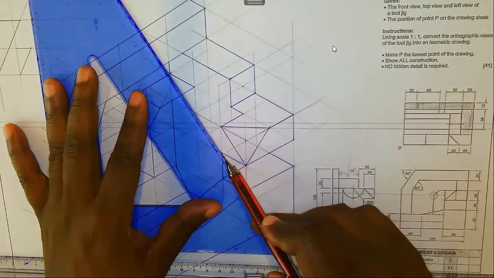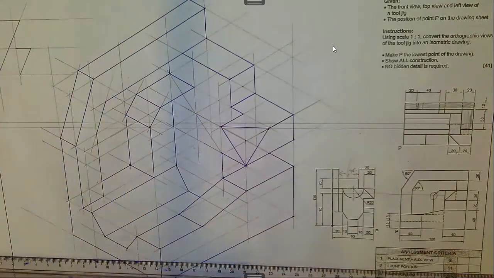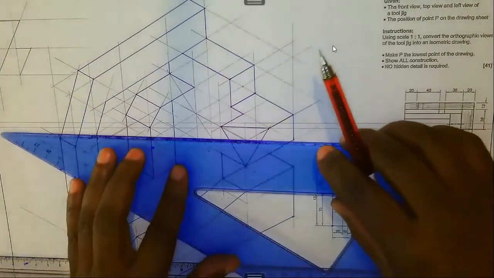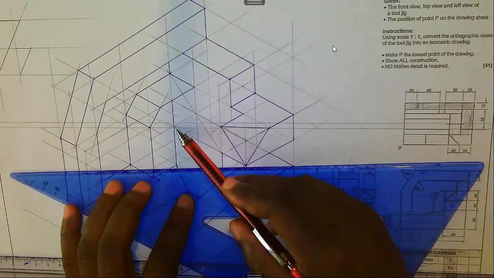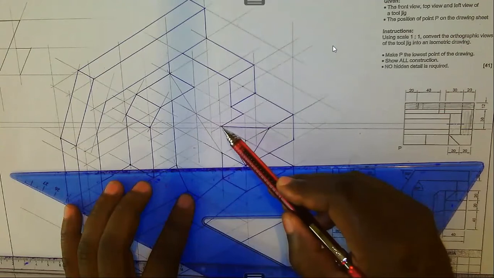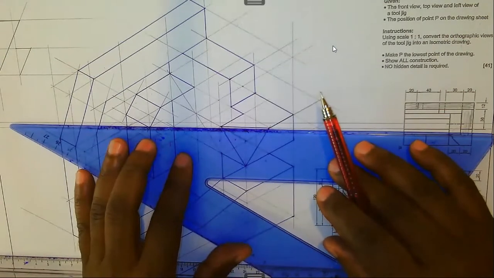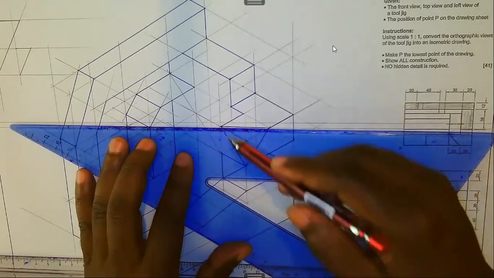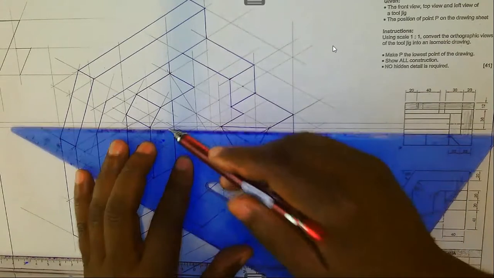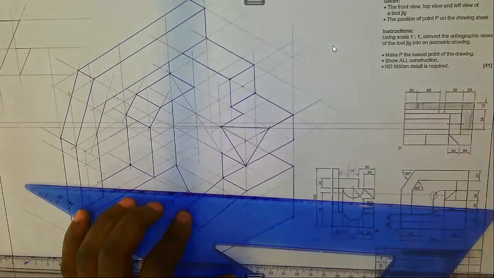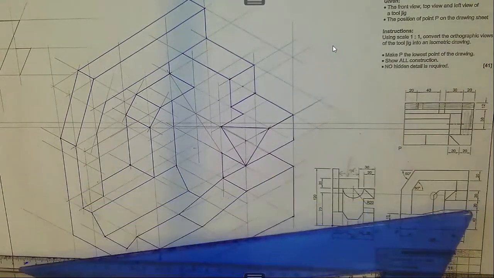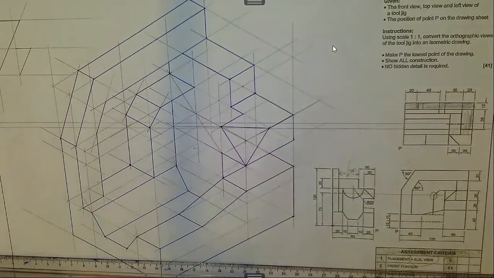But this is just to make sure that we are creating the, then from here to this, from one corner to the other like that. We created this point whereby we can now draw our isometric circle.